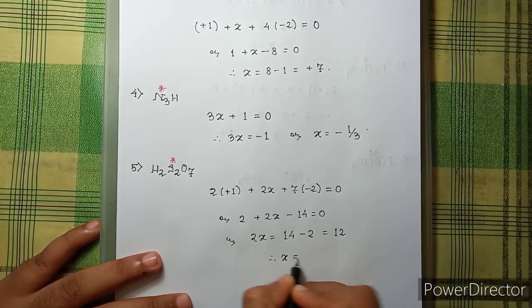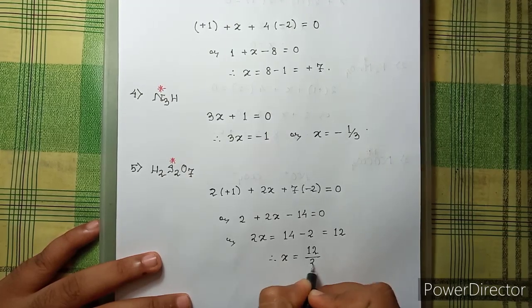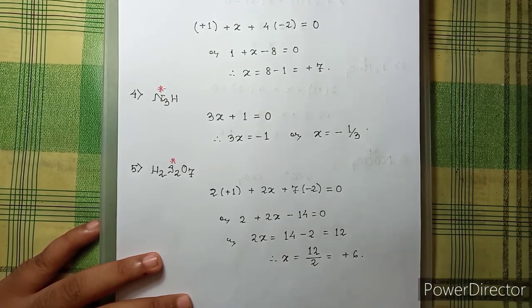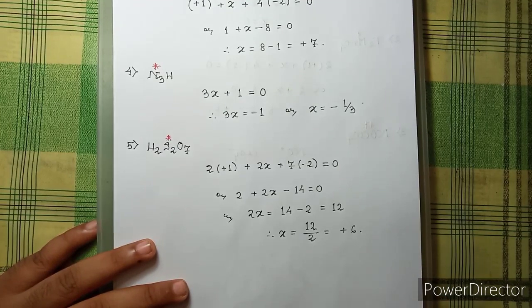Therefore X equals 12 by 2, that is plus 6. So the oxidation number of sulfur in pyrosulfuric acid or oleum is plus 6.